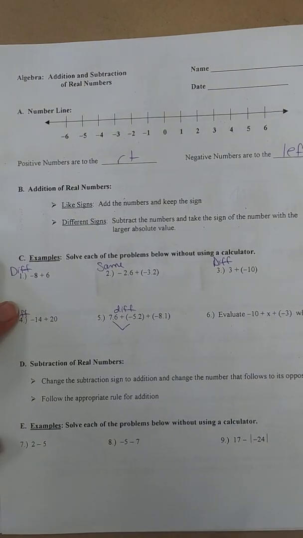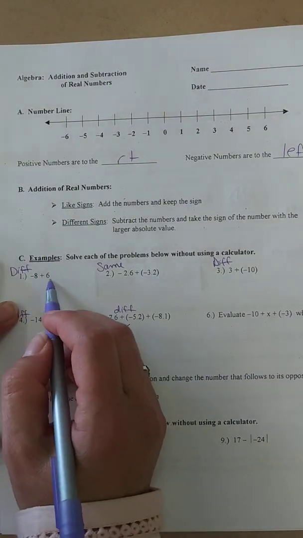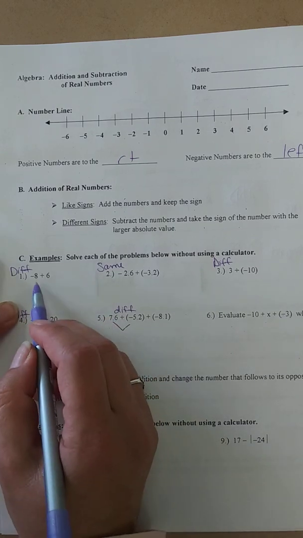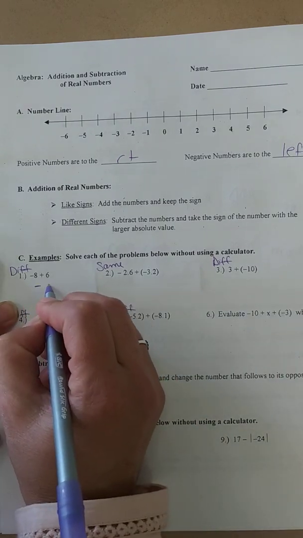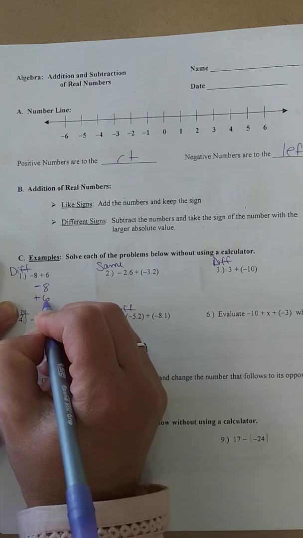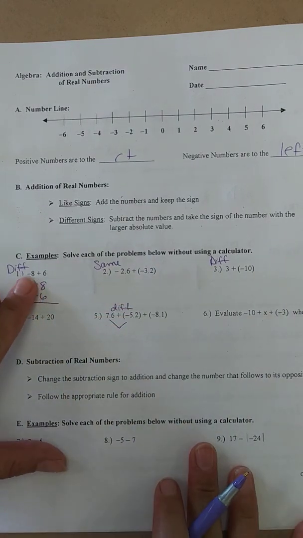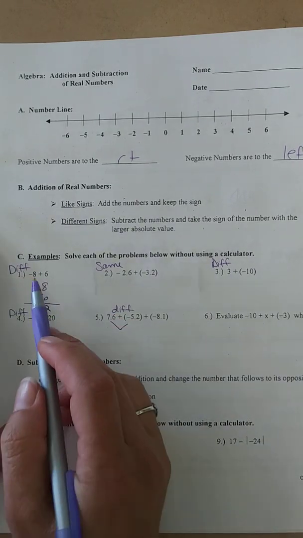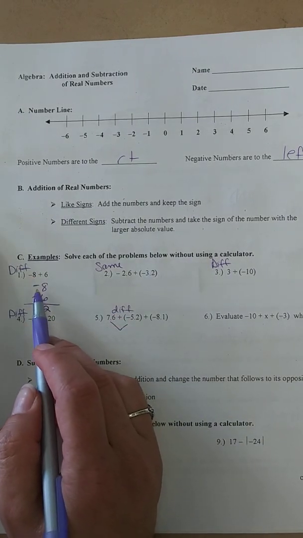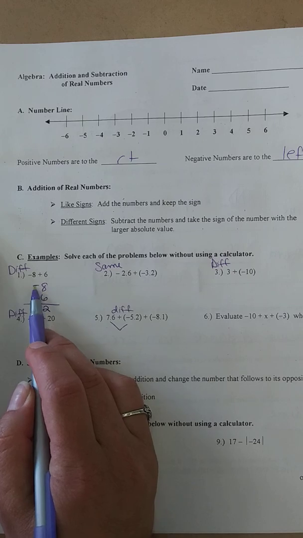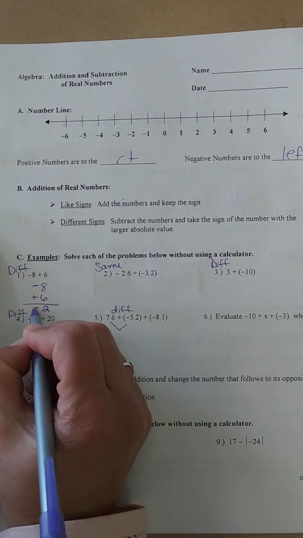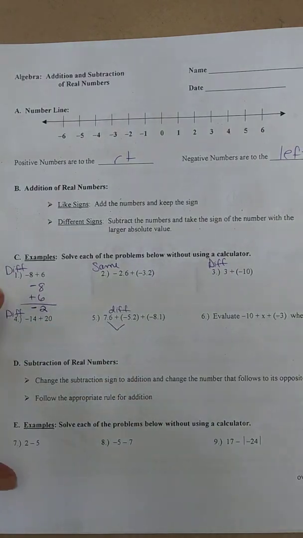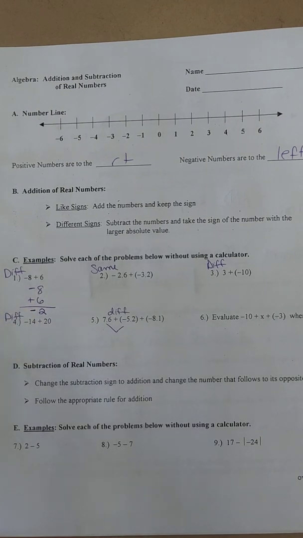Number 1, different, difference. Which one has the bigger absolute value? This one. So I'm going to write that one on top. And different, difference. 8 minus 6 is 2. But there, we're going to take the sign of the dominating number, or bigger absolute value, which is negative. Different, difference. Negatives are going to be left over.